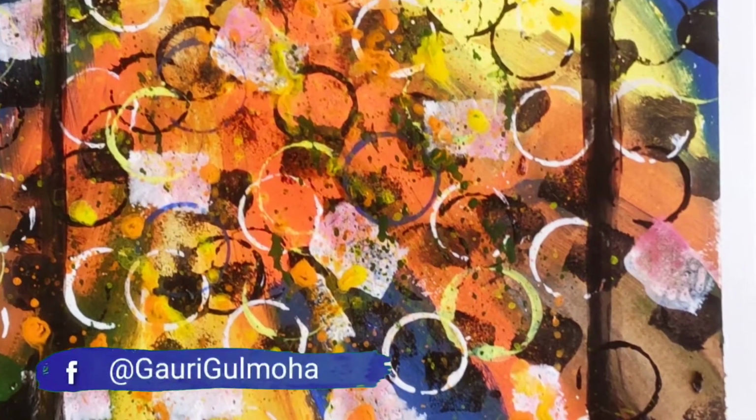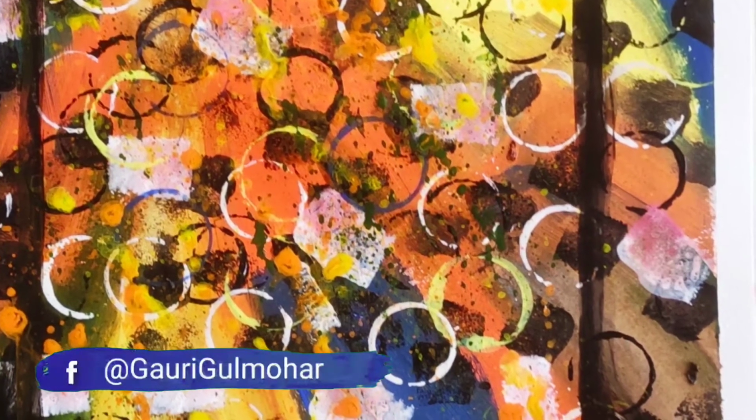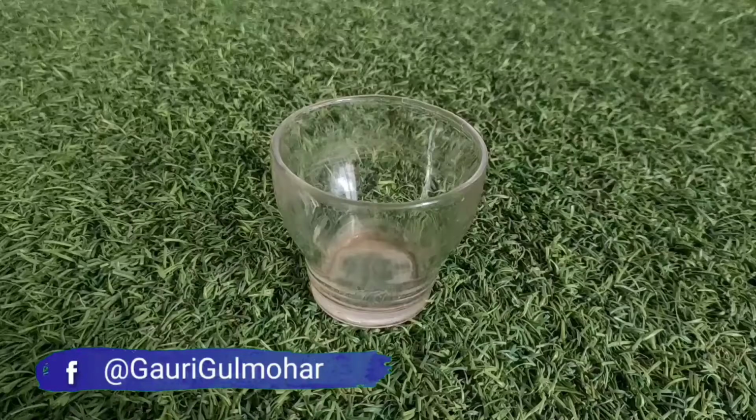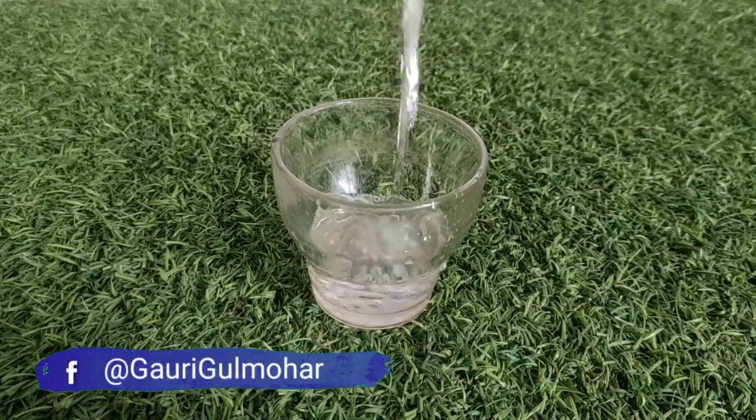So in today's video I'm making an abstract art with depth effect. So I tried the depth effect for the first time. So let's see how it turns out.